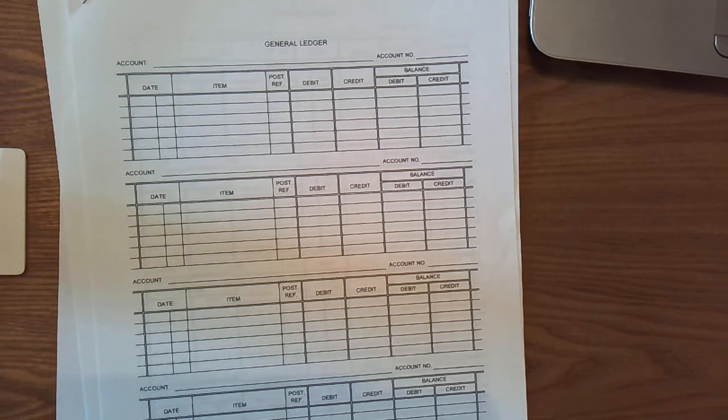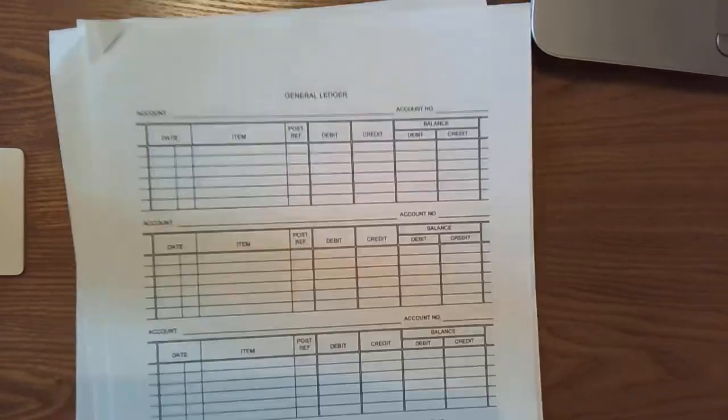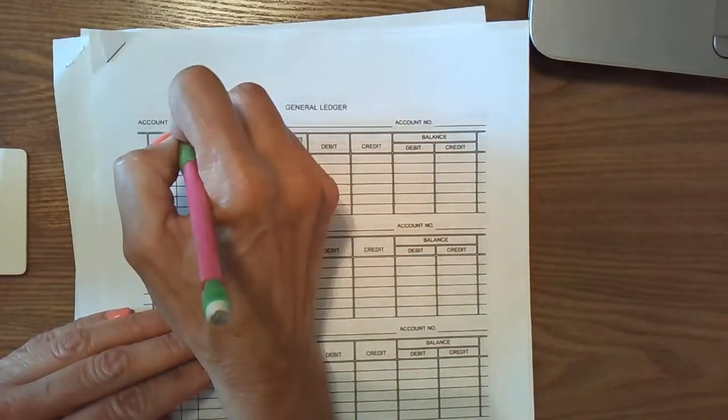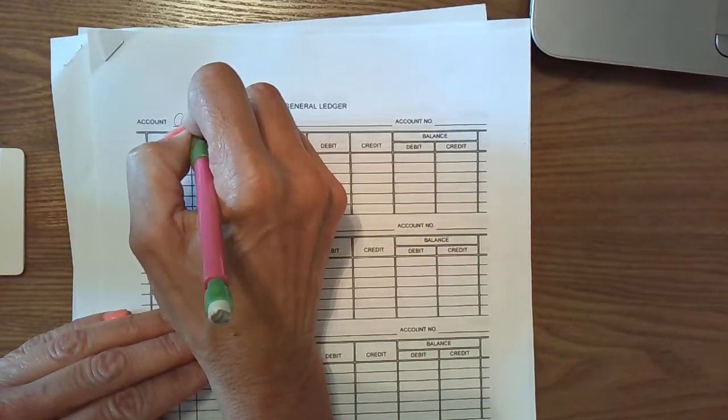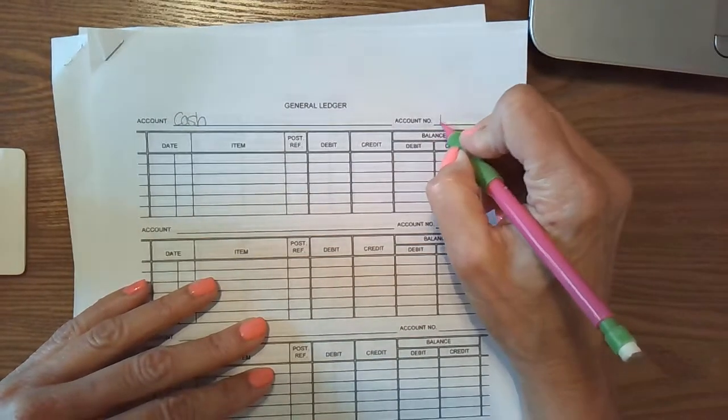Okay, so I already sat down with Sylvia Workman. We'll just say, for example, that you are the accountant, I am the accountant, and we sat down with her, and she knew she needed specific ledgers. So she's going to need a cash ledger, so we're going to label the first one cash, and we're going to give this one account number 101.